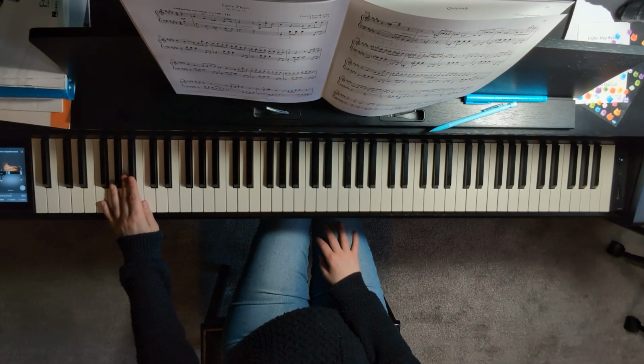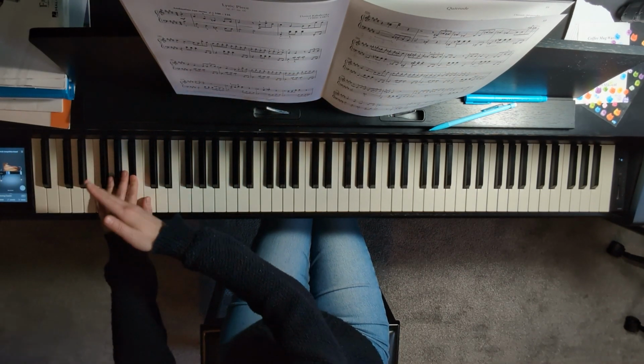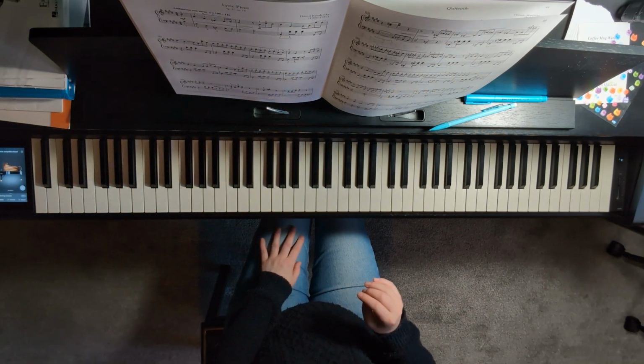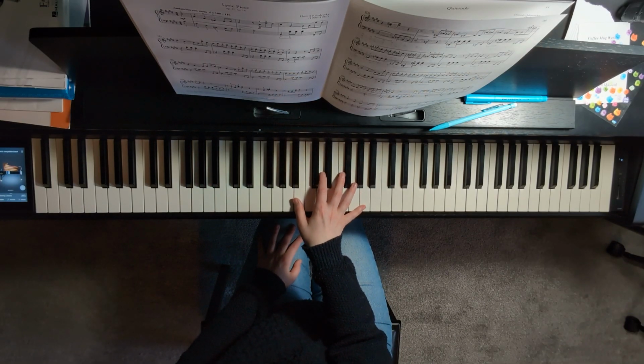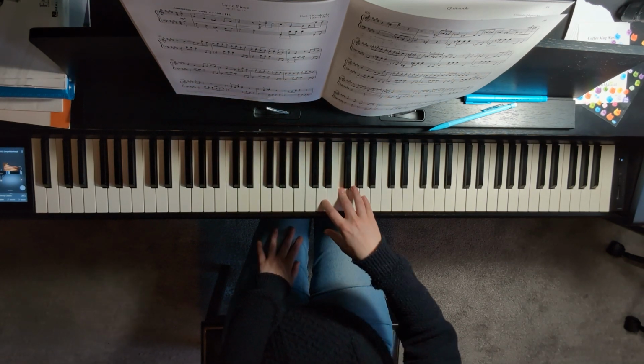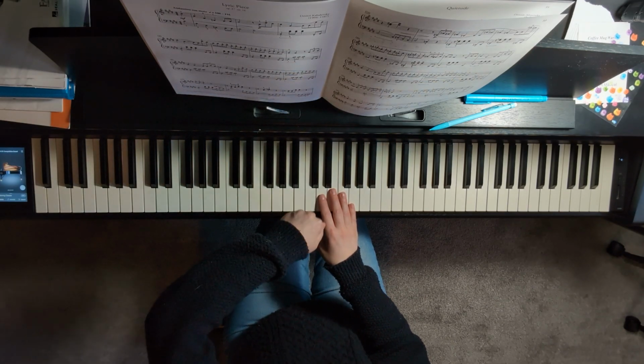Here we have a stepwise direction in the bass, but we're moving downwards with our steps. Sometimes the lower tones are a little bit more challenging to hear. Here we have an upwards motion of skips. And one more. A downward motion of skips.